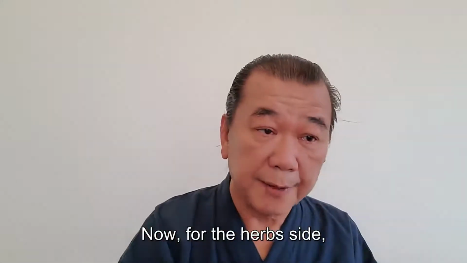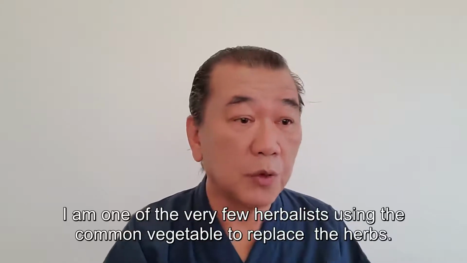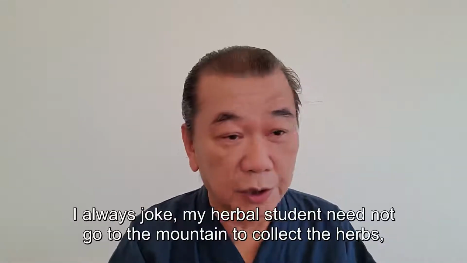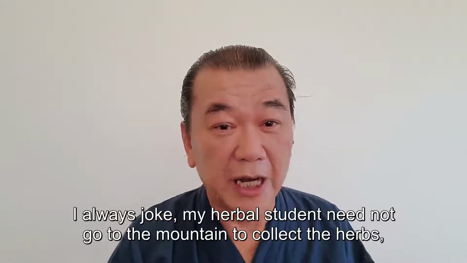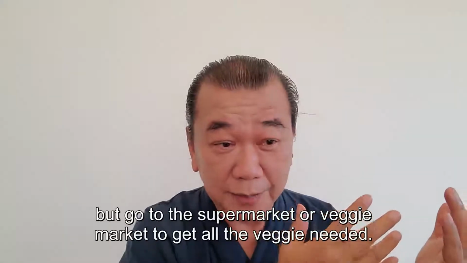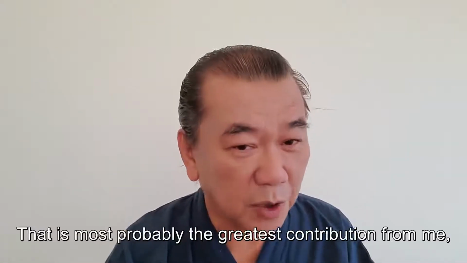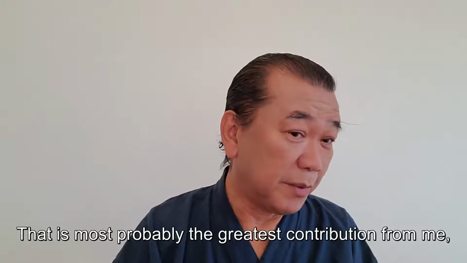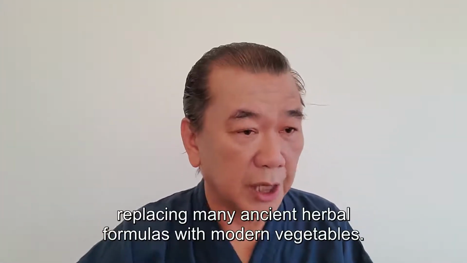Now, for the herb side, I'm one of the very few herbalists using common vegetables to replace the herbs. I always joke, my herbal students need not go to the mountain to collect the herbs, but go to the supermarket or veggie market to get all the veggies needed. This is most probably the greatest contribution of mine, replacing many ancient herbal formulas with modern vegetables.